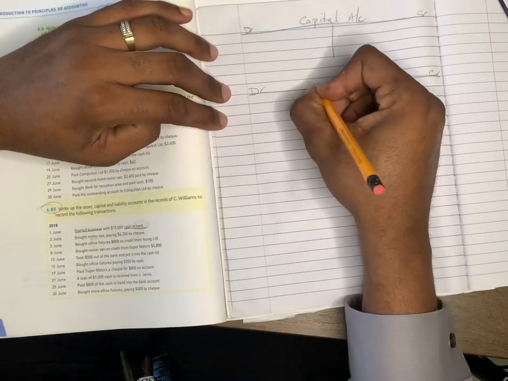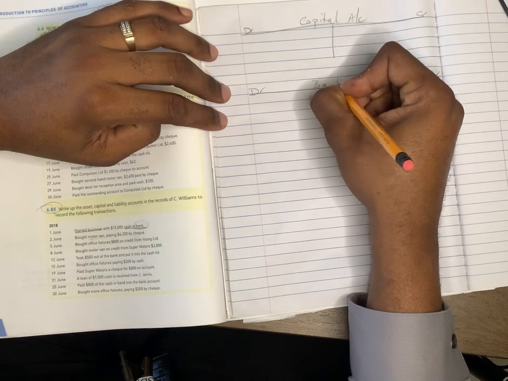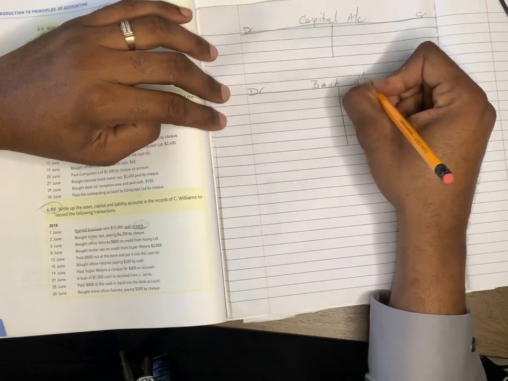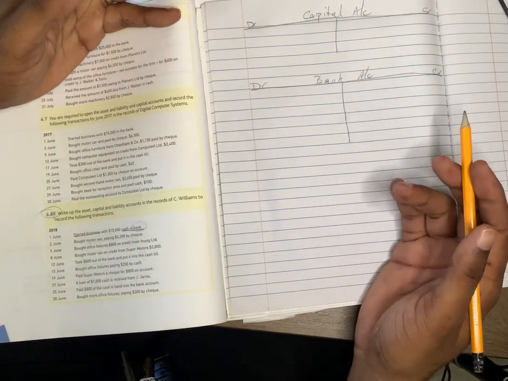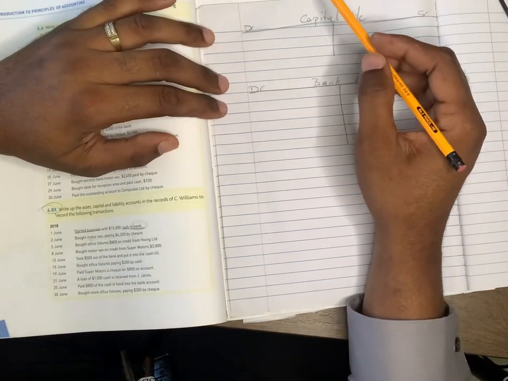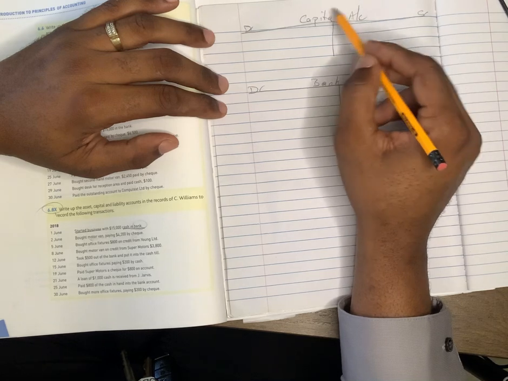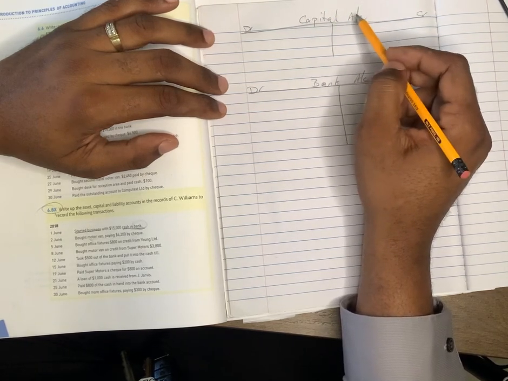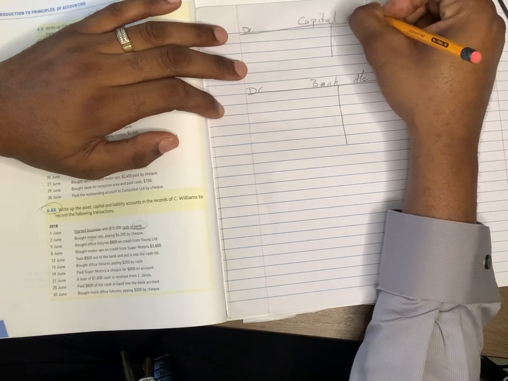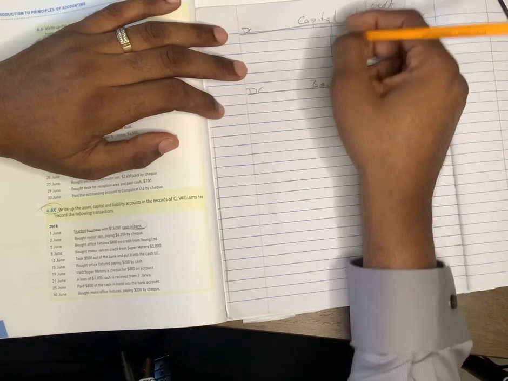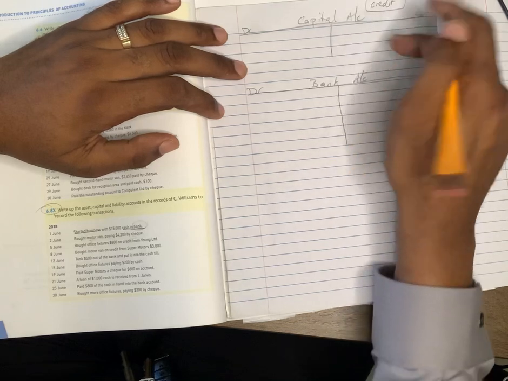Now that we have identified our two accounts, the next thing we need to do is identify which account must be debited and which account must be credited. If you remember the tip, the capital account is always credited. To show an increase in it, we credit it. So we're going to put the information on the credit side. That is what it means.